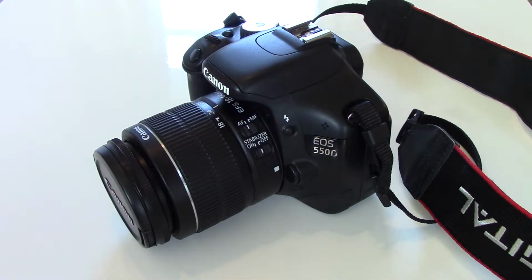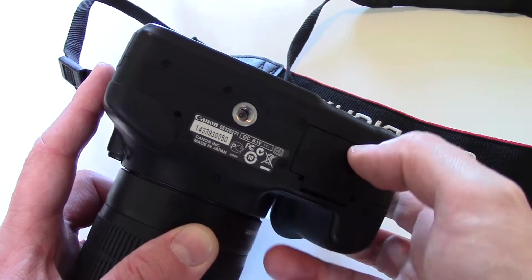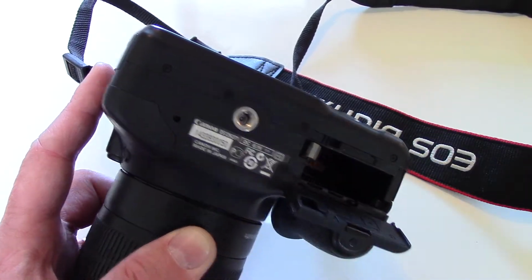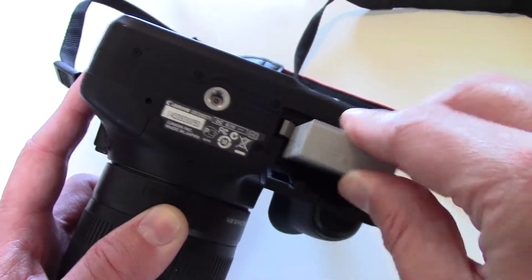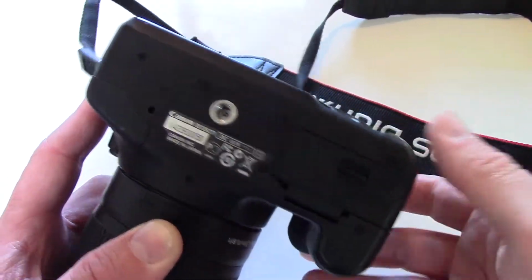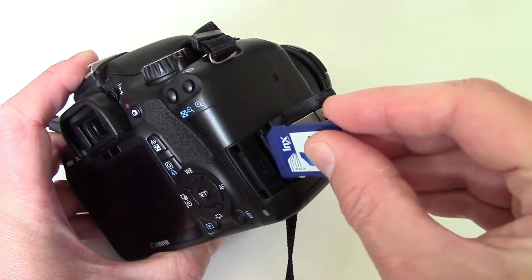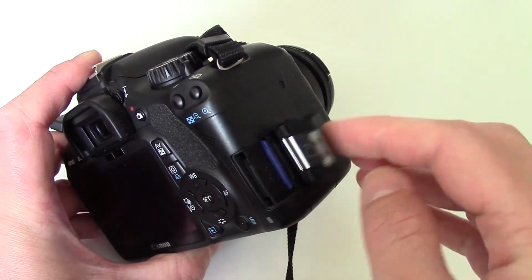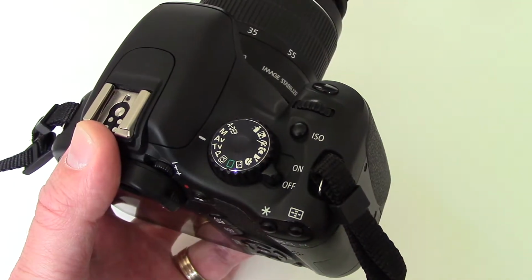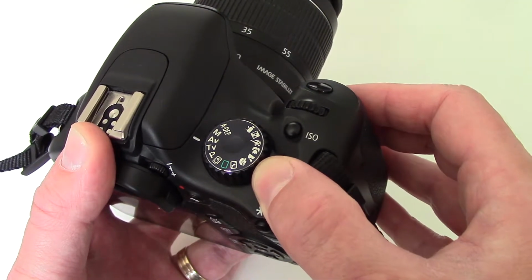During this video, we're going to look at the 550D. To insert the battery, open the battery door on the bottom. To insert the SD card, open the door and insert with the gold contacts facing the lens as shown. The power button is on the top, next to the mode dial.